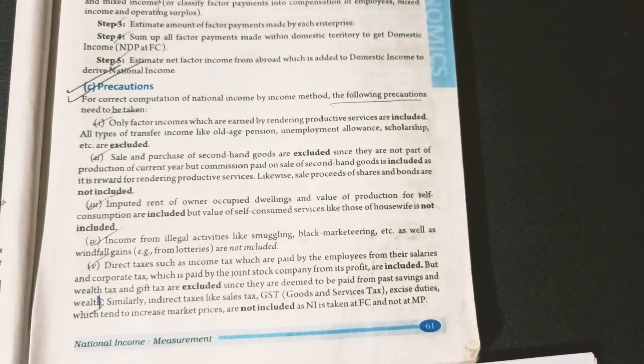Point number two is, sale and purchase of second-hand goods are excluded. Why? Because the value of second-hand goods is already counted at the time of selling in the first place. But remember, commission paid on sale of second-hand goods is included as it is a reward for rendering productive services, okay? Likewise, the value of shares and bonds is also not included in national income because these are purely financial transactions, okay?